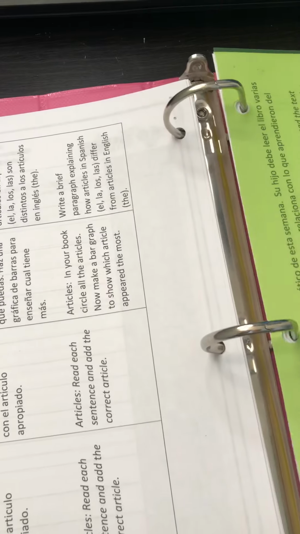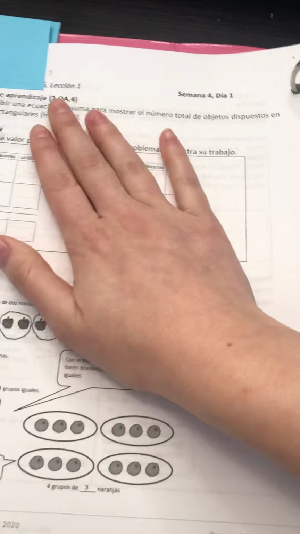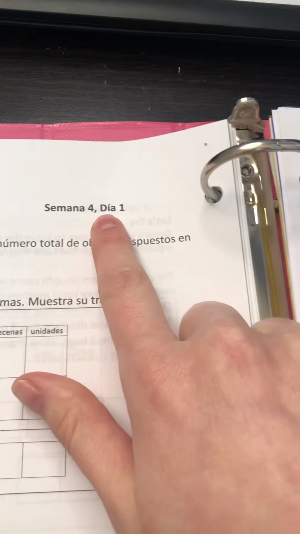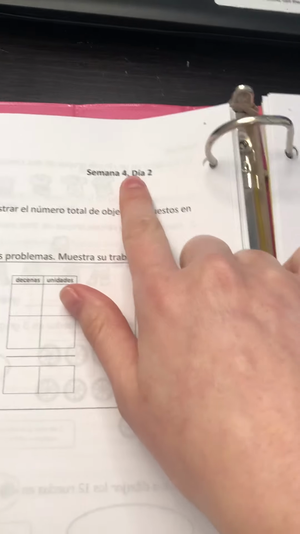And so how I have tabs and dividers, you could use that too. So you could put your first tab or your sticky note here to show where the Spanish starts. So now you know, you don't have to do the beginning of this math, just the Spanish part. Semana 4, día 1, right? Week 4, day 1. And then the next set of pages is week 4, day 2. So don't even worry about going ahead till you finish that first day.